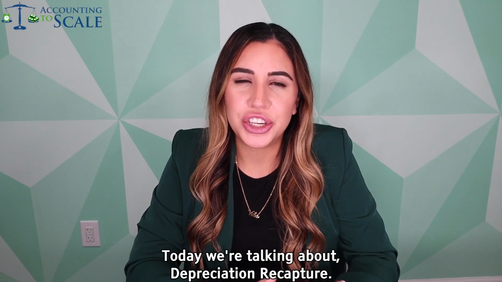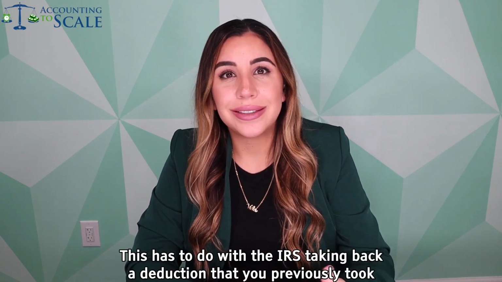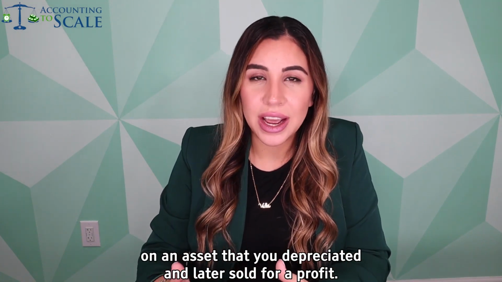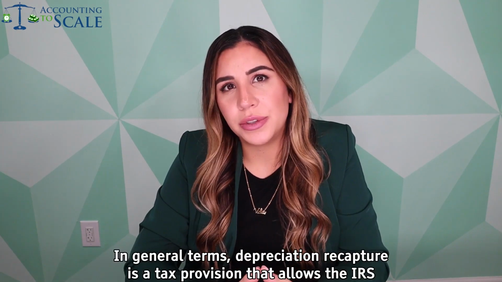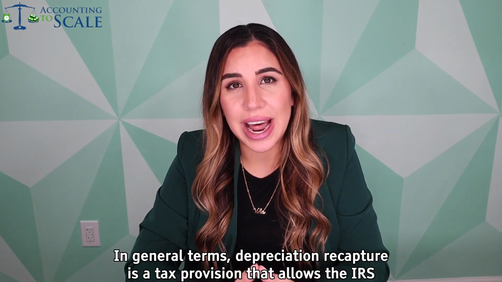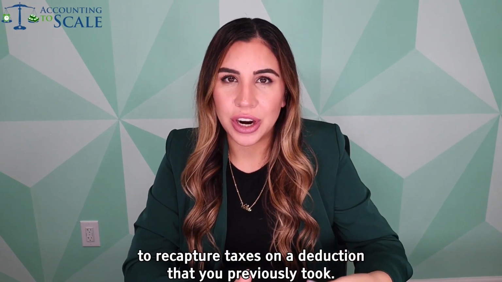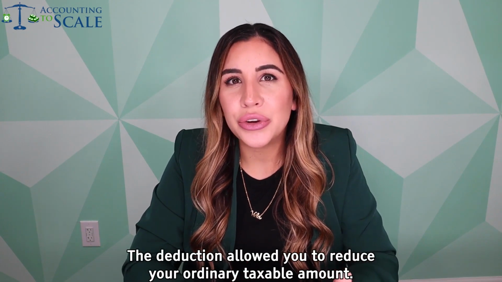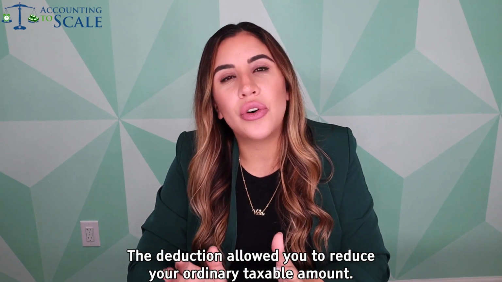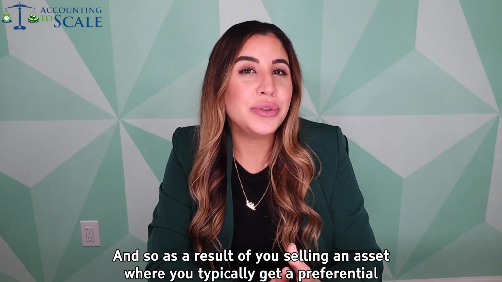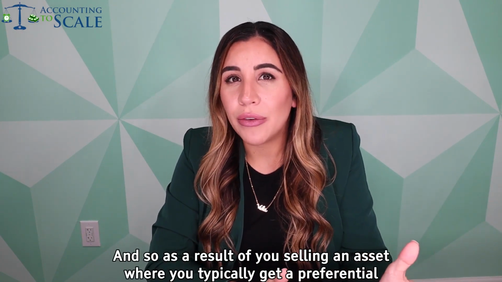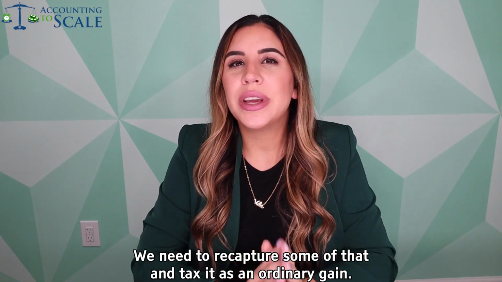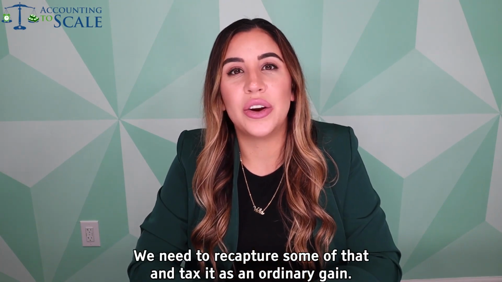Today we're talking about depreciation recapture. This has to do with the IRS taking back a deduction that you previously took on an asset that you depreciated and later sold for a profit. In general terms, depreciation recapture is a tax provision that allows the IRS to recapture taxes on a deduction that you previously took. The deduction allowed you to reduce your ordinary taxable amount. And so as a result of you selling an asset where you typically get a preferential capital gain tax, the IRS says, no, we need to recapture some of that and tax it as an ordinary gain.